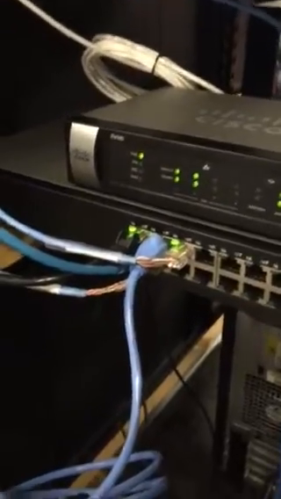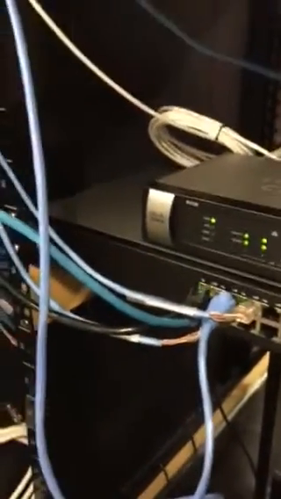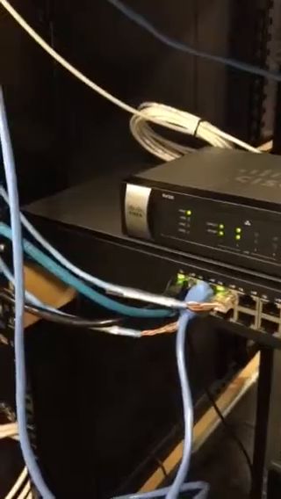This is a 10, 100, 1000 multi-duplex switch, which gives me the speed and the performance to handle multiple network traffic through this network. I have inbound and outbound and internal and external traffic flowing through this system.